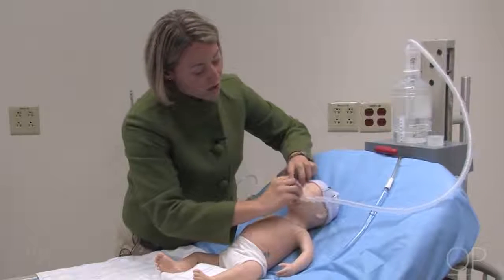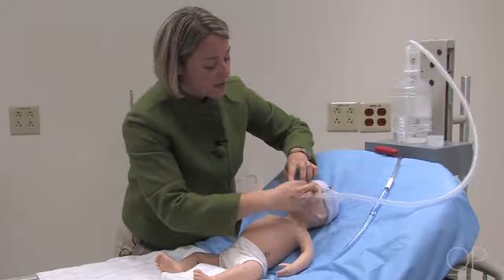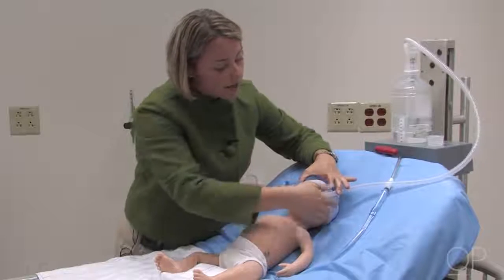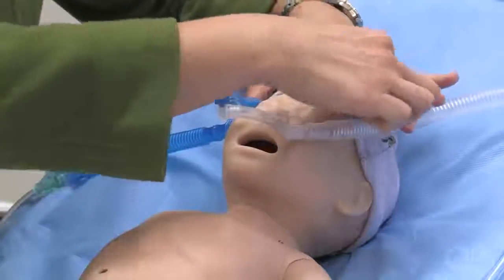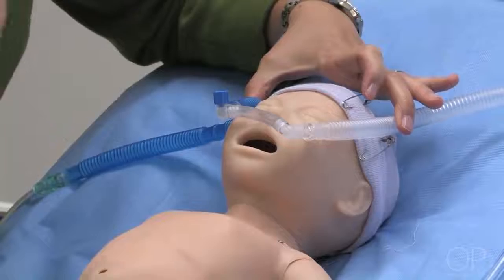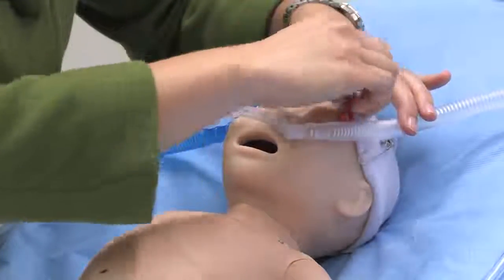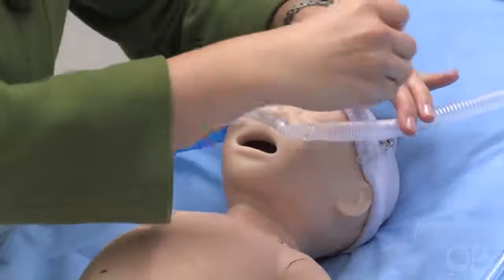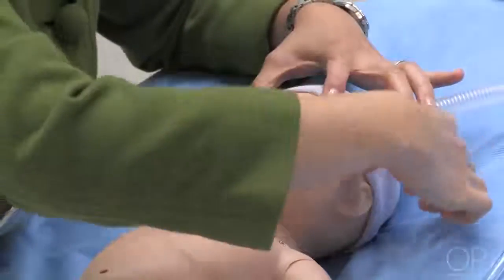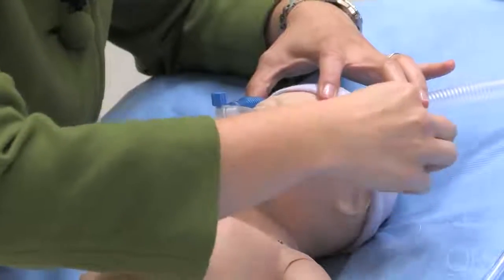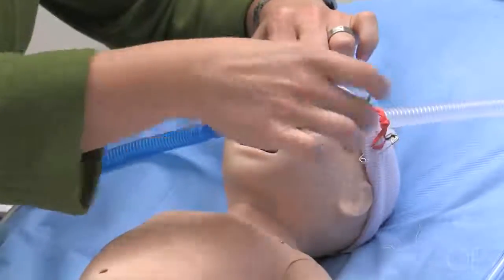Next, I'm going to place the nasal cannula in the baby's nares, as I did previously. And you can see here that the tubing runs between both sides of the safety pins. I'll take my rubber band, connect it around the safety pin on one side, and again, wrap it around the safety pin on the other side, and this will create a resistance for the tube to move.